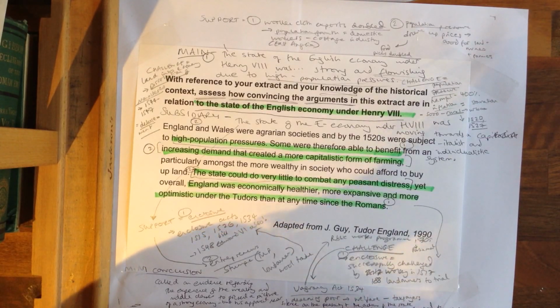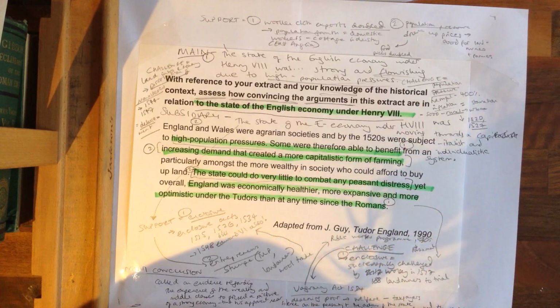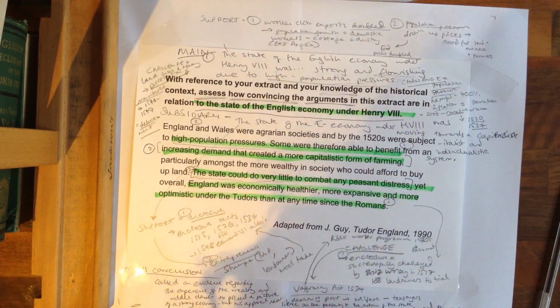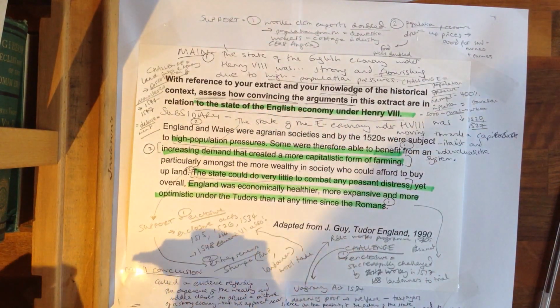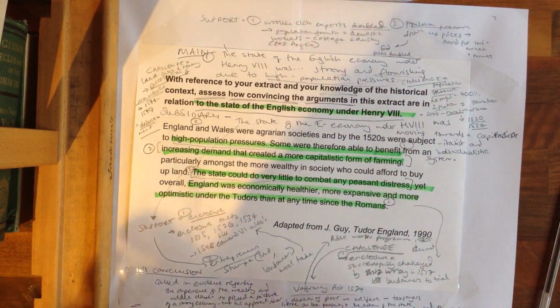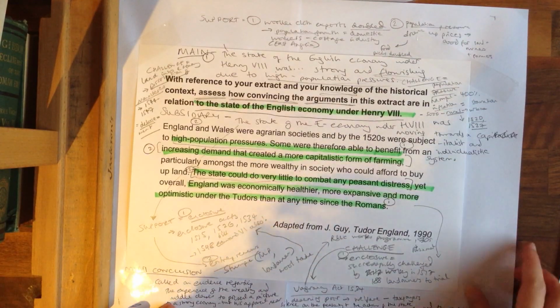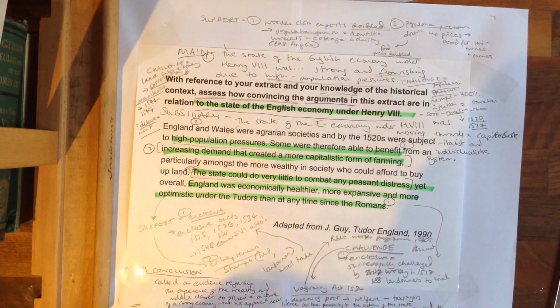And again, we link it back there to the words of the question, because that is how we know we're always focused. So we end with the words of the question, the state of the economy. I see it's gone off my page there, but it says the state of the economy. I'm not going to try and move this.